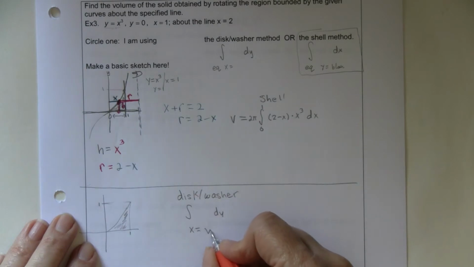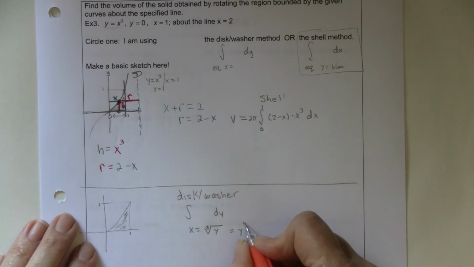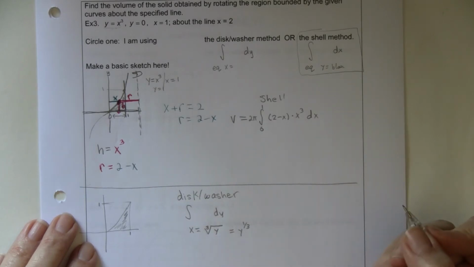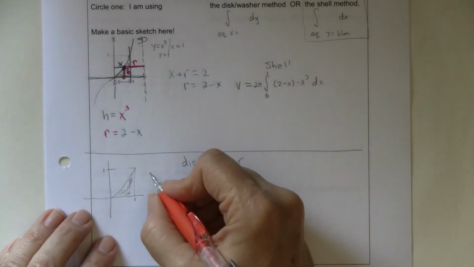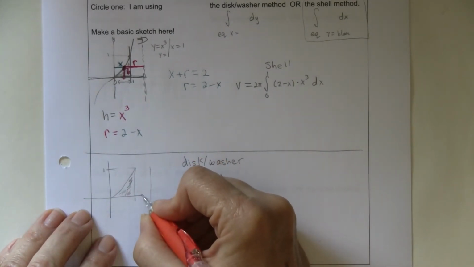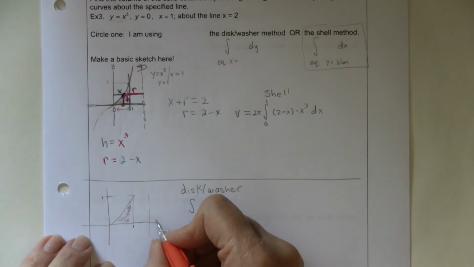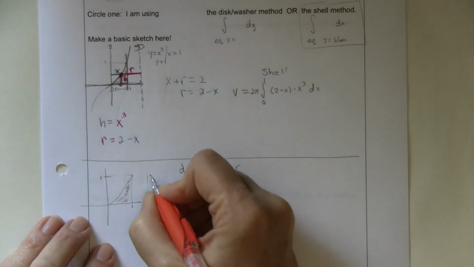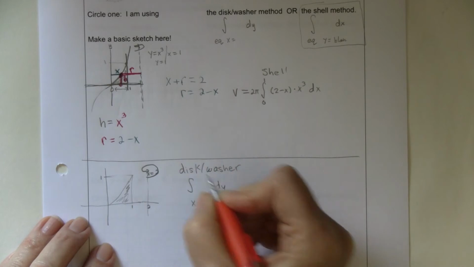So this would be x equals the cube root of y, which is the same as y to the 1/3. We need to get my axis of rotation on here. It was at x equals 2, and it's the axis of rotation.